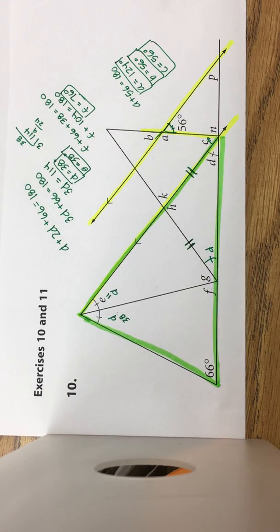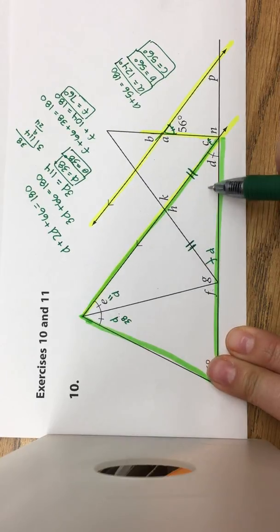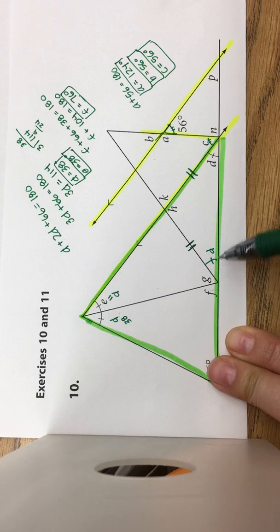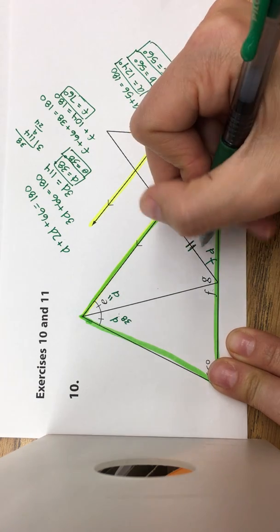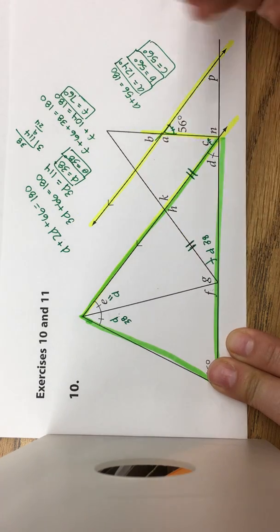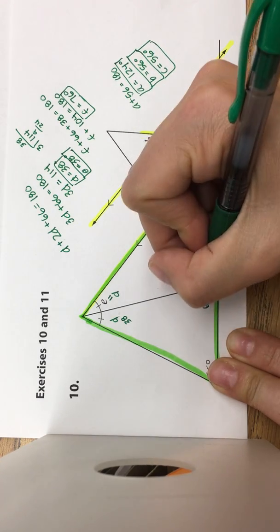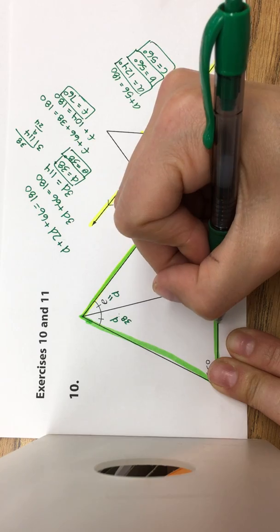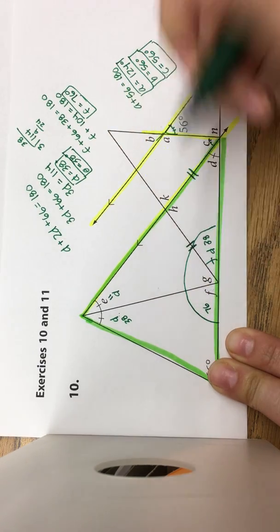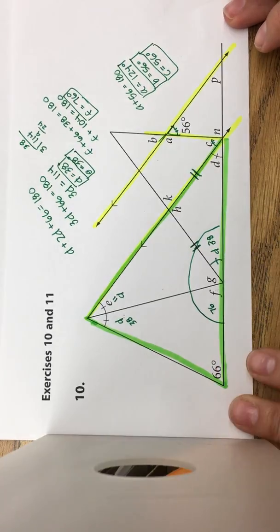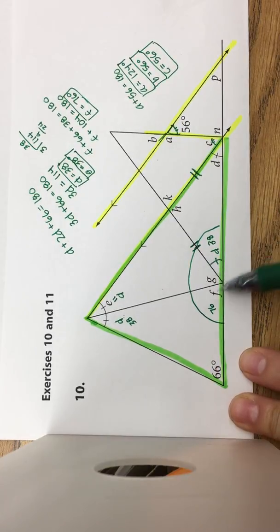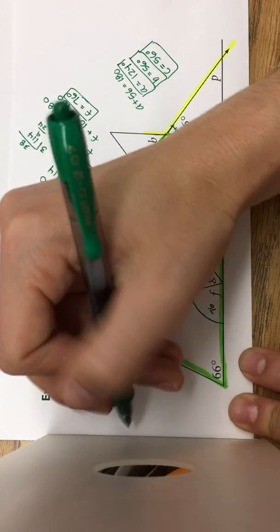Now let's go ahead and go for G. Okay. I know that this angle right here is equivalent to D because it's the base angles of an isosceles triangle. So this is going to be 38 degrees. I know that F is 76 degrees, and the three angles together form a straight line, so we have a linear triple. So I'm going to go ahead and solve for G by adding 38, 76, and G, setting it equal to 180.